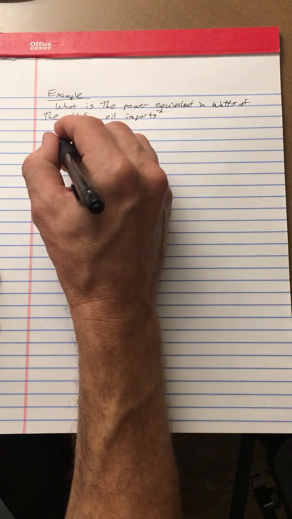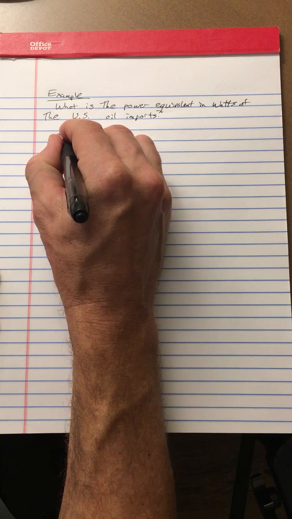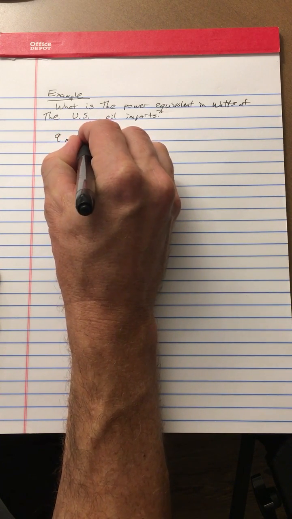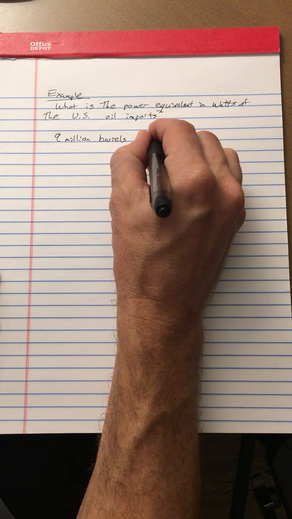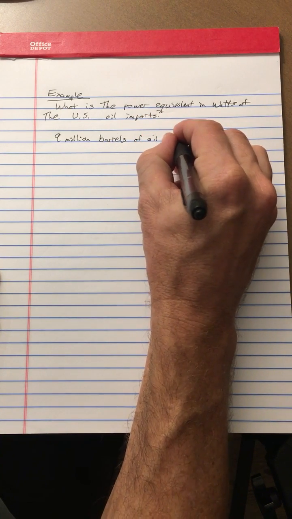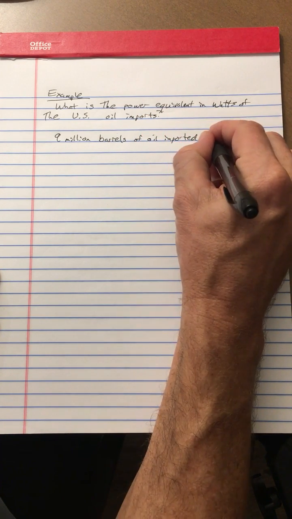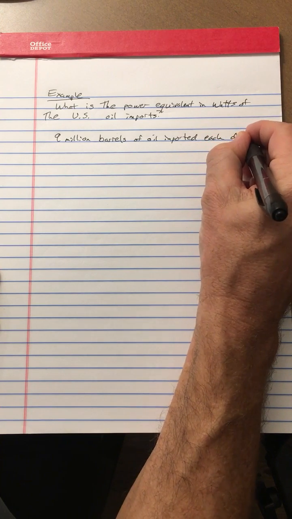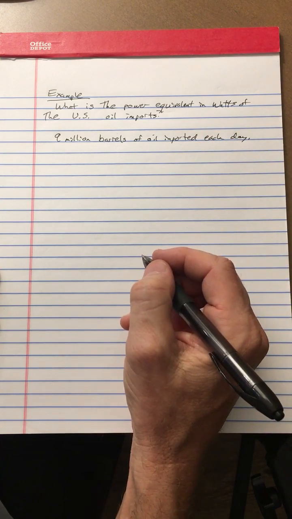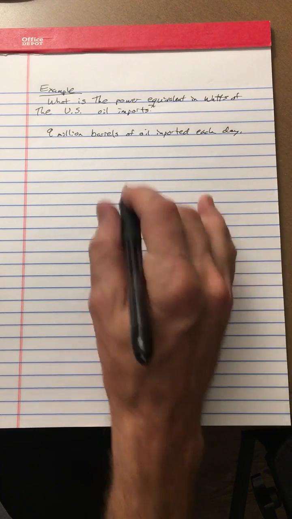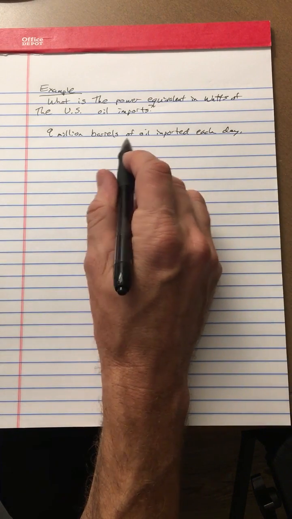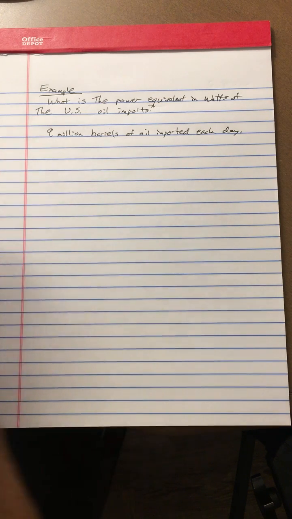So we're going to use a value of 9 million barrels of oil imported each day. Okay, so that's given to us. We could look that up online. It's provided to us in the book, that's how much oil the U.S. imports each day at the present time.